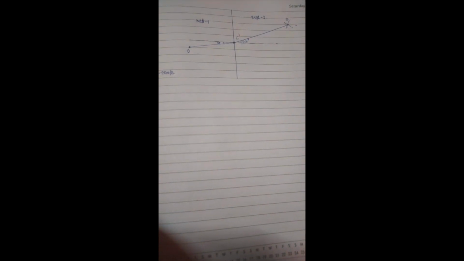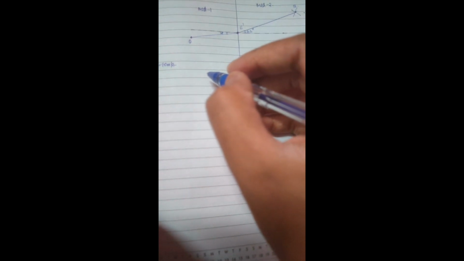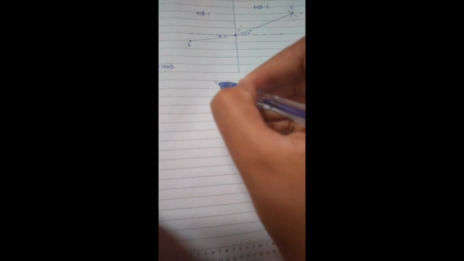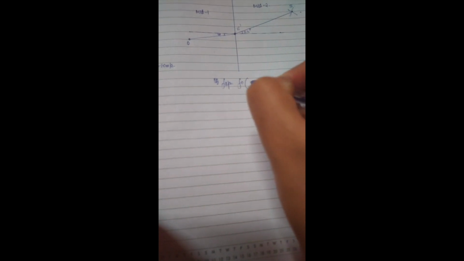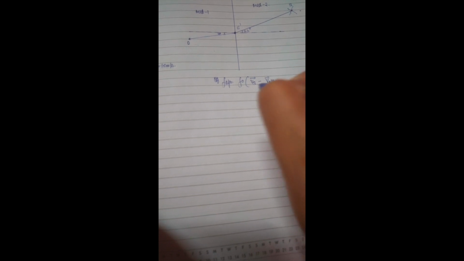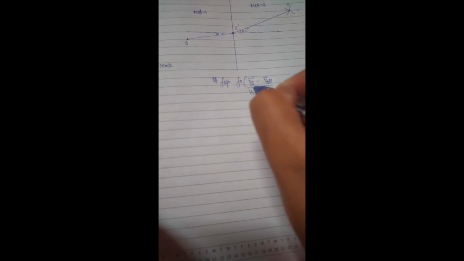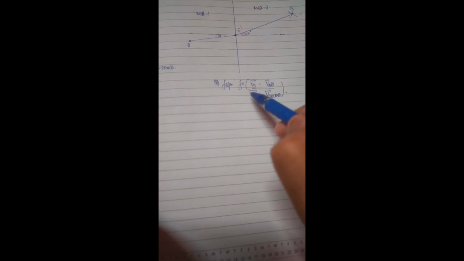Now let's see how to apply Doppler's formula and find the maximum frequency and where should the observer walk. So in Doppler's formula, we know that f apparent is equal to f naught times velocity of sound minus velocity of observer over velocity of sound minus velocity of source. This is Doppler's formula.